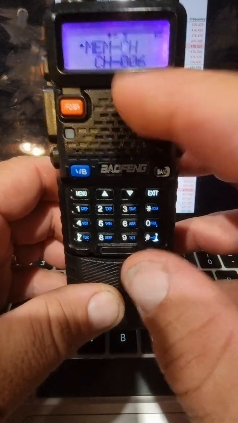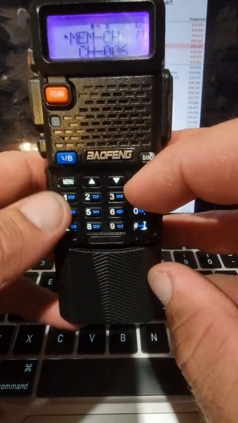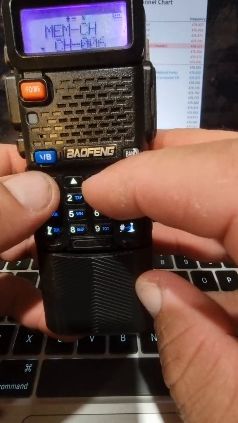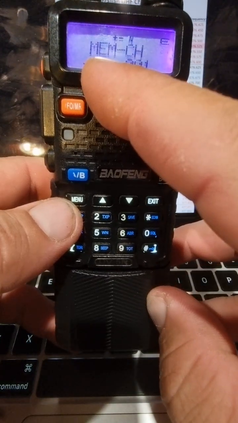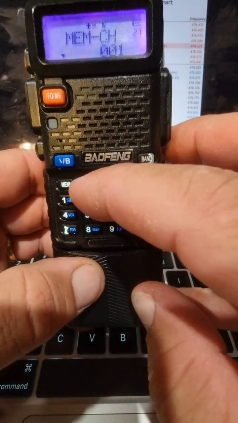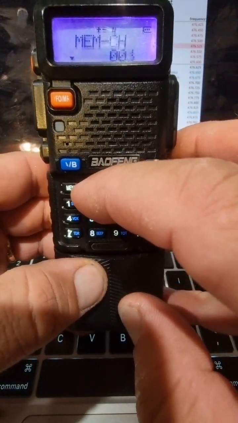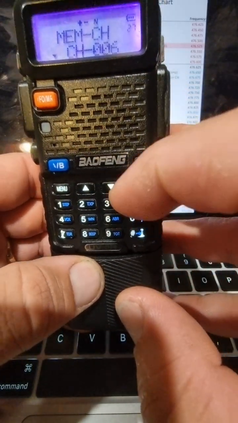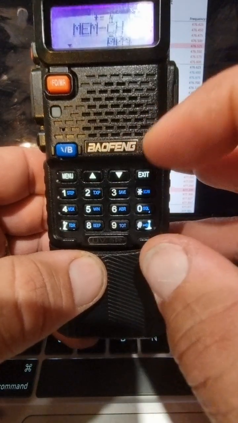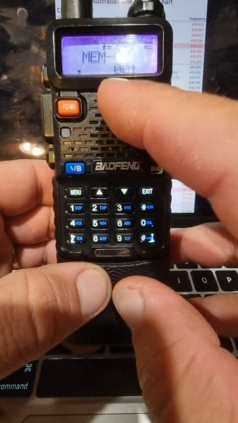So as you can see here, this is on channel 6. So if I hit the menu button and scroll down to 1, see how there's no CH under MEM for these first 5. So that means there is no channel programmed because I've deleted them. See how 6 has got a channel there? Oopsie, someone's transmitting. So we'll go back to channel 1.